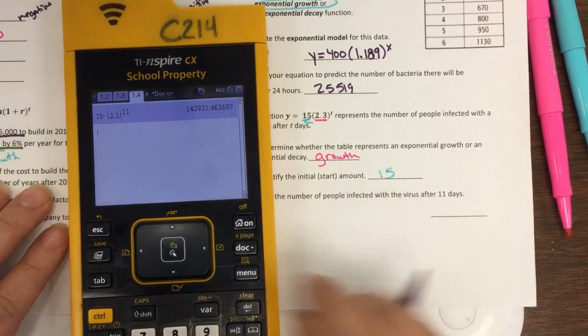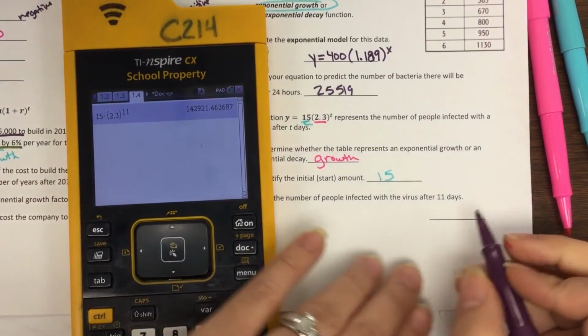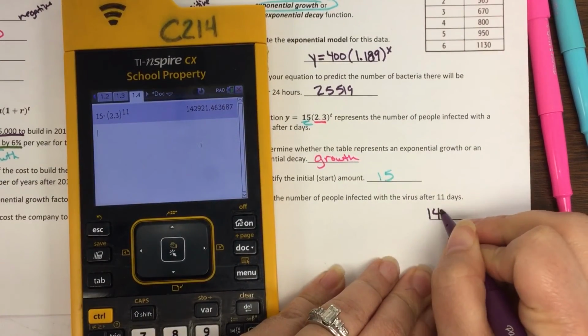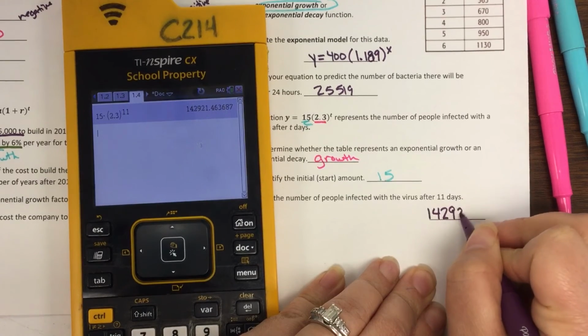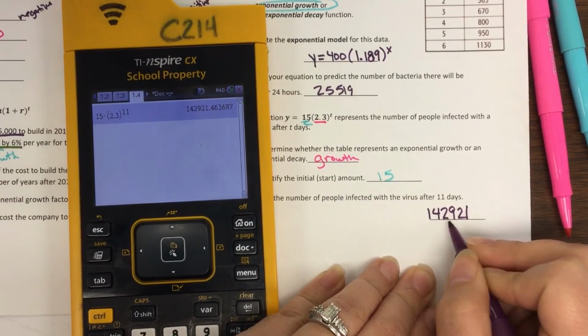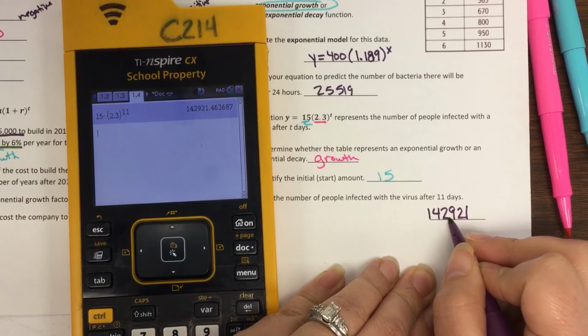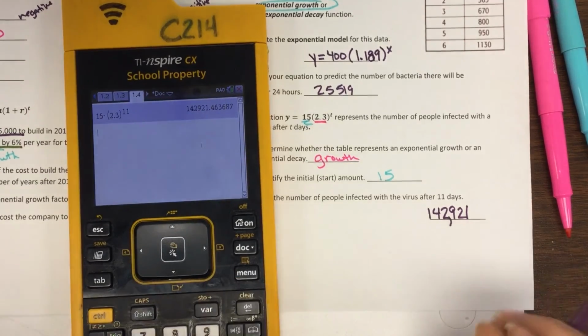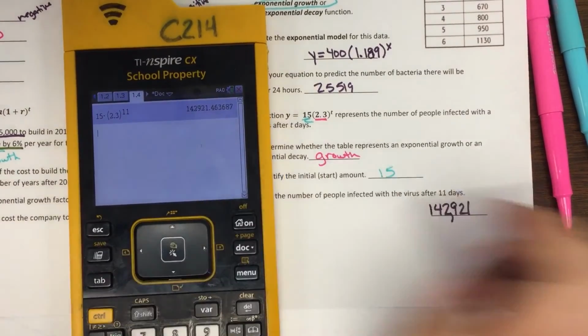And after 11 days, where we started off with 15 people infected, we are now up to, that's a large number. Did I type it in right? Yep. That's a lot of people. I hope this virus isn't too bad. Okay, so we're at 142,921 people. And since we are talking about people, once again, I round it to my nearest whole number.